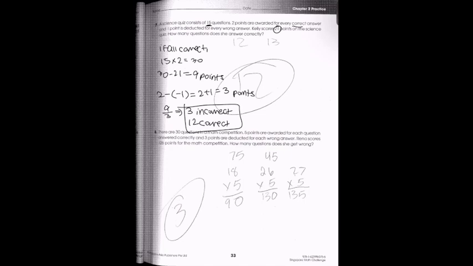Now problem 8 is a similar type of question, so you can solve that using a similar strategy. And so we're going to look at problem 9. It says, a math quiz consists of 30 questions. The first 20 questions are worth 4 points each, and the last 10 questions are worth 7 points each.